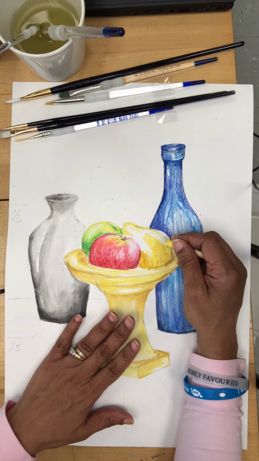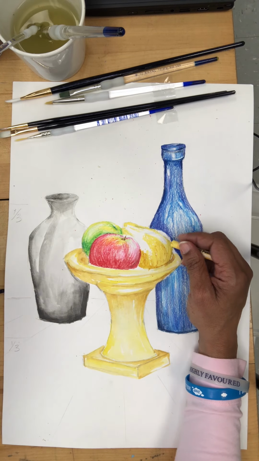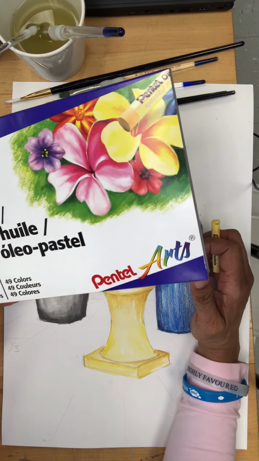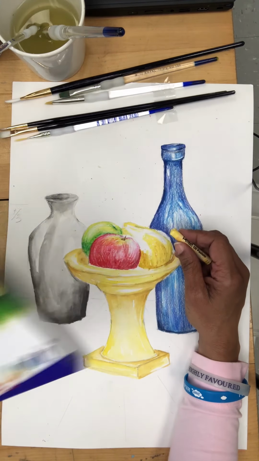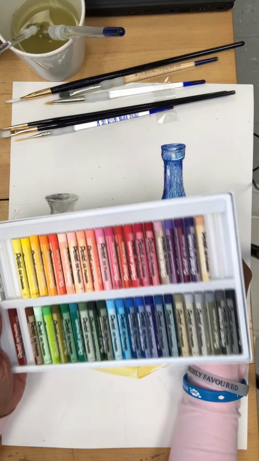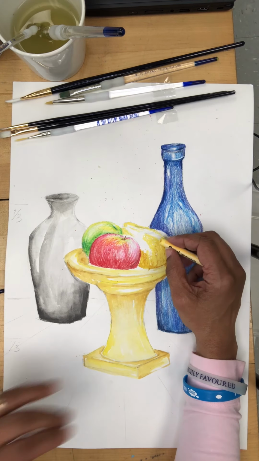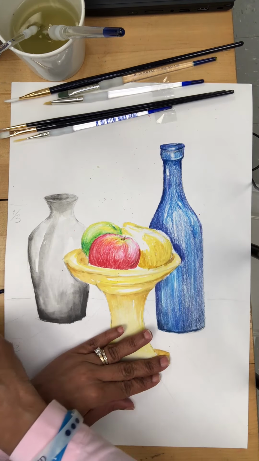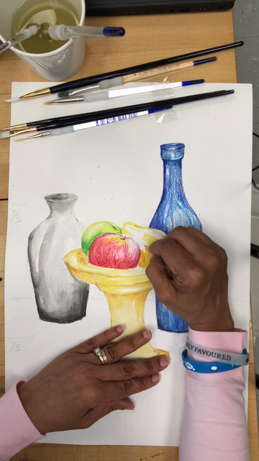And this medium that I'm using here is Pentel Oil Pastels. It's a really good student grade product, but I've created really nice work with Pentel Oil Pastels. Most of my students enjoy getting a new pack. It's like the new pack of anything that you get. You just really want to get into it and enjoy it.